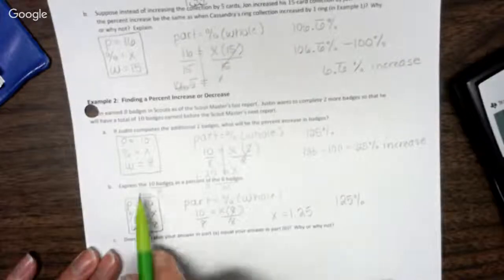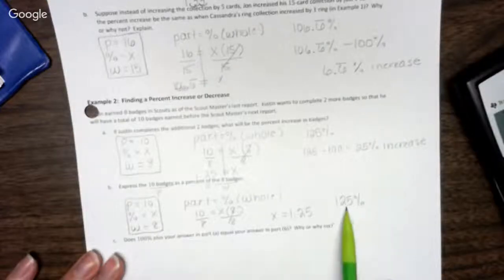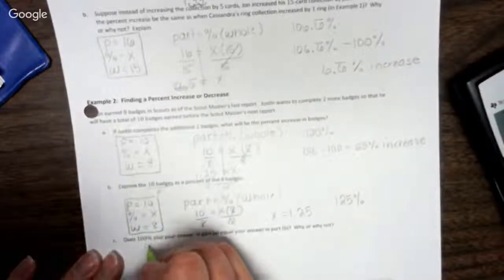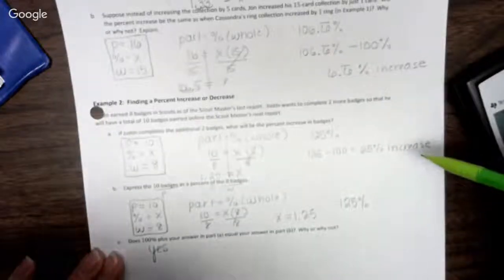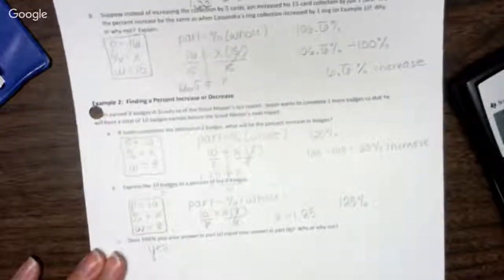Now we're not subtracting there because that's what the percentage is. Now, does it make sense that if you do 100% plus the 25%, you get 125%? And the answer is yes, because 10 is more than the original amount, which means that it's going to be more than 100%. That's where that 125% comes from.